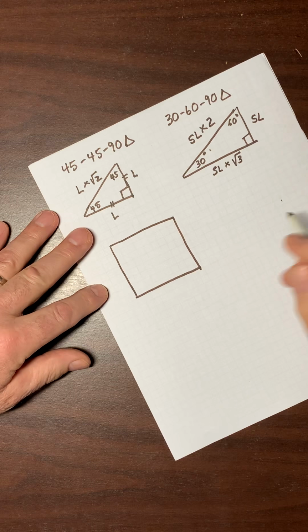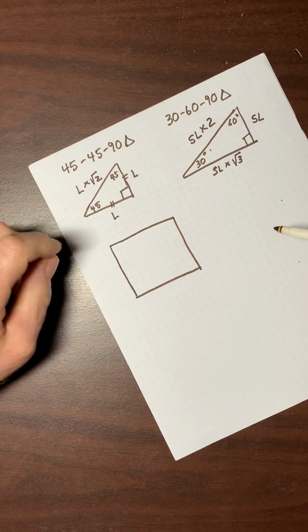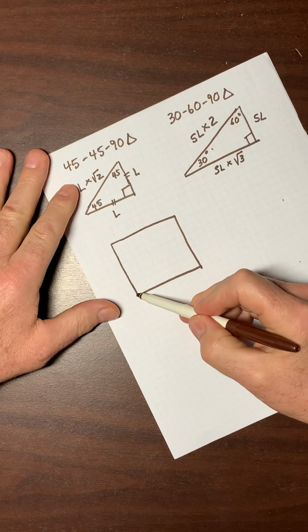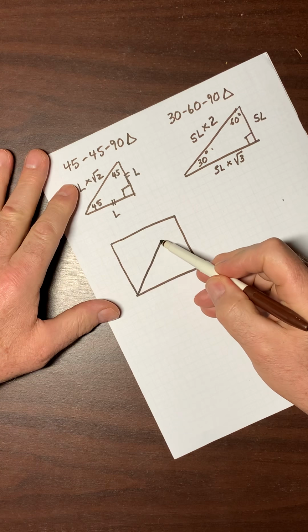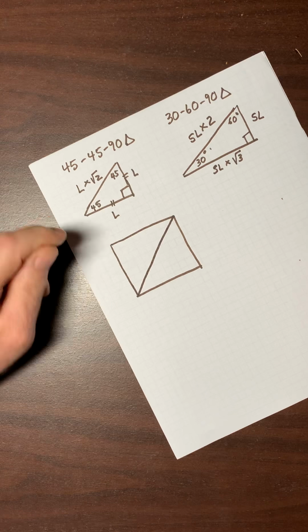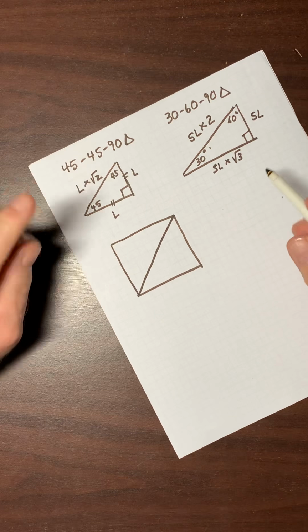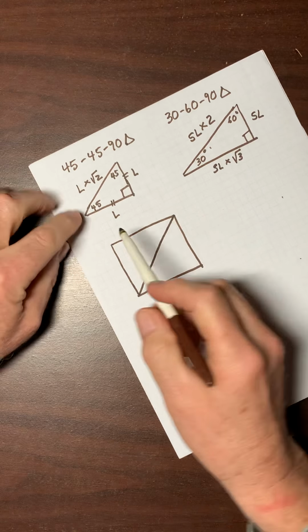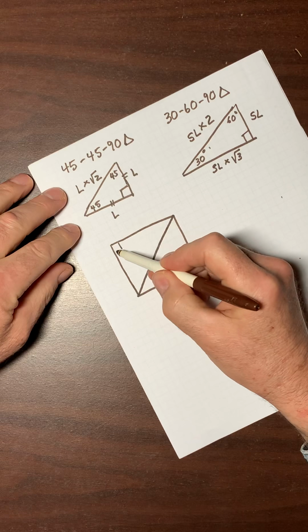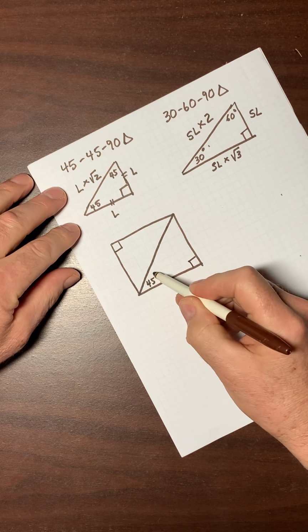Here's a square. So I'm telling you, this is a square, which means you automatically know all the sides are the same. And I'm going to draw in a diagonal. Now, before I put any numbers on the figure, let's think about what just happened. When you draw in that diagonal, you know what just happened? You formed 2 of these guys right here. Yep, you got a right angle, right angle. These are 45s.